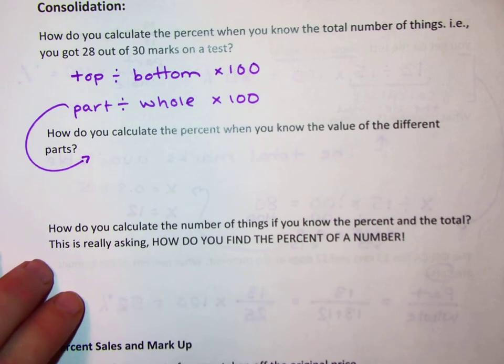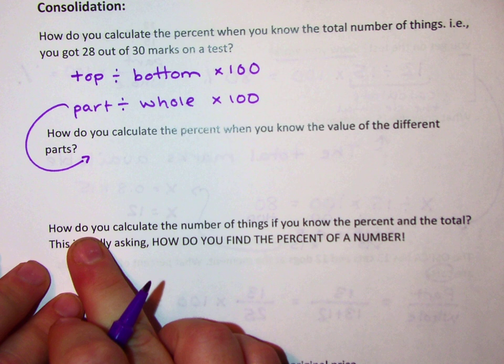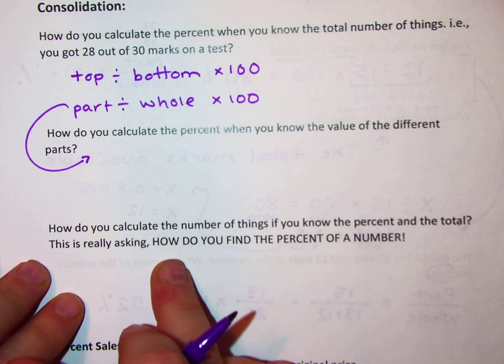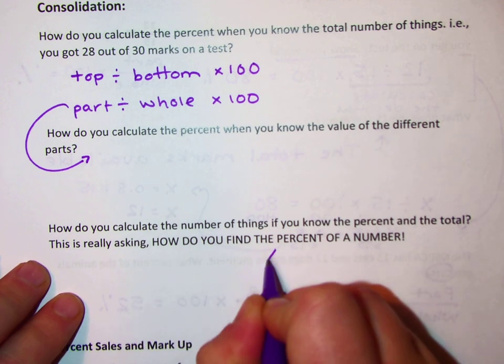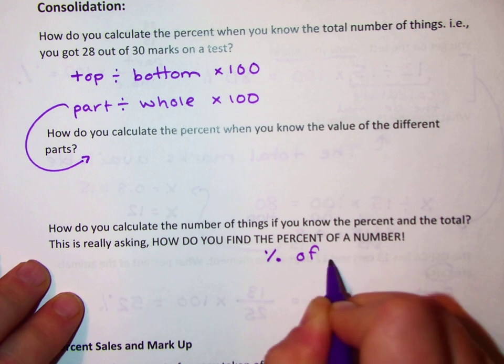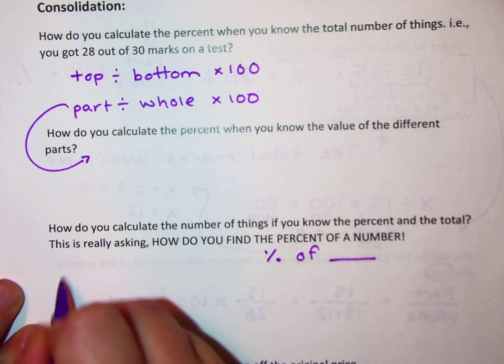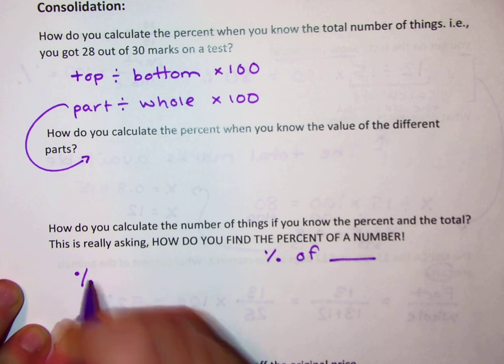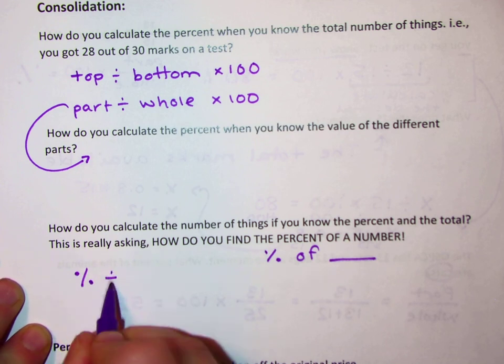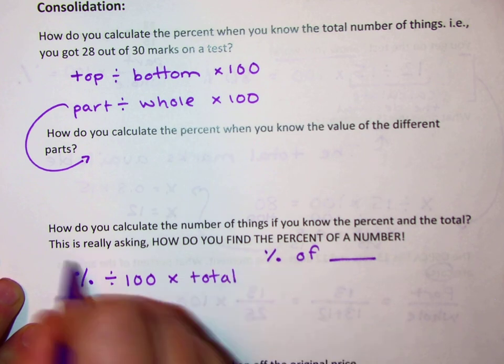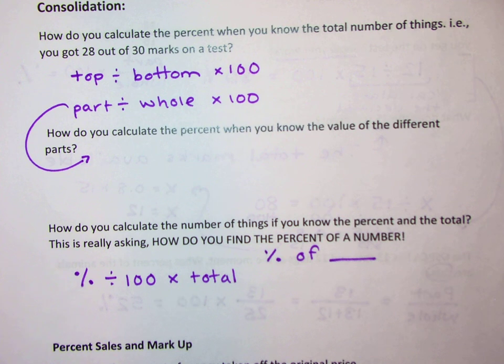Last but not least, how do you calculate the number of things if you know the percent and the total? So what this is really asking is, how do you find the percent of a number, right? So if I want to know the percent of something, you take that percent that you know, divide it by 100, and then multiply it by the total, or the whole amount. Okay, example of this happening on the other page as well is this.